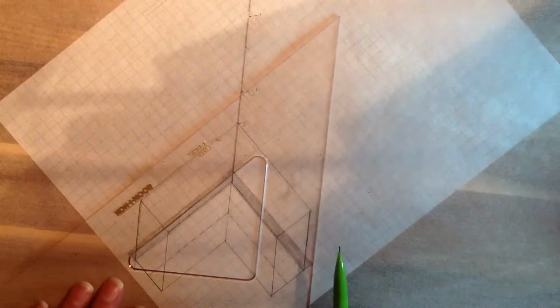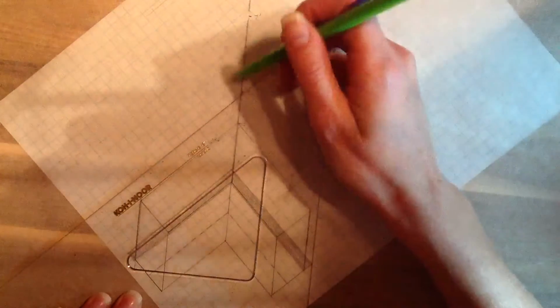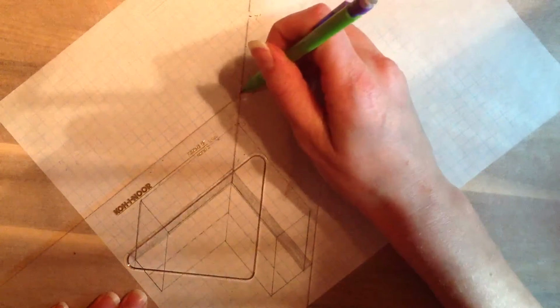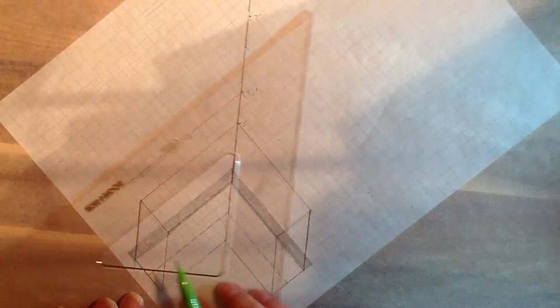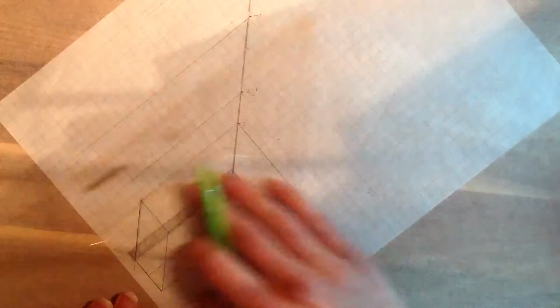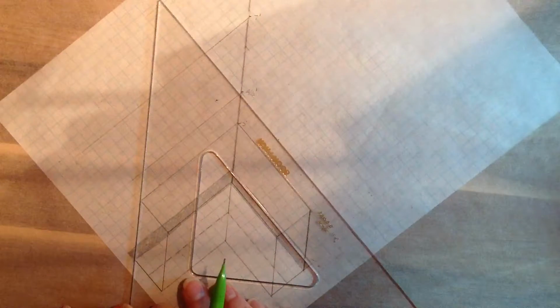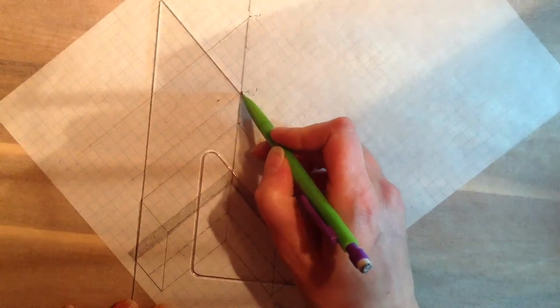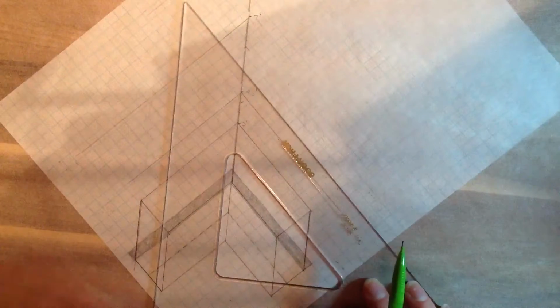So starting out, all we have to do then is project the bottom back of our cabinet and the top back of our cabinet this way and along the right.